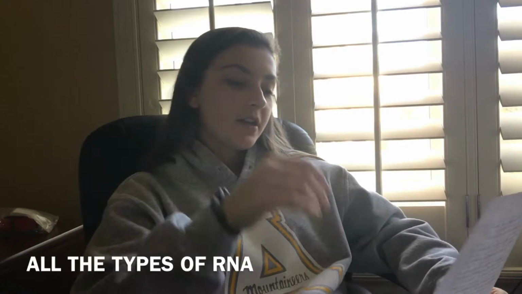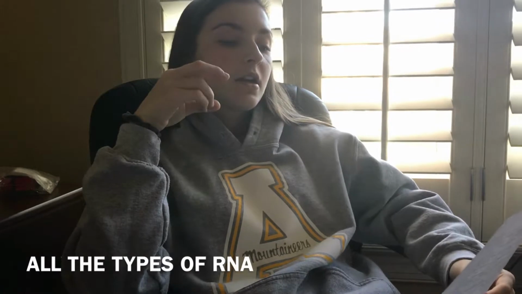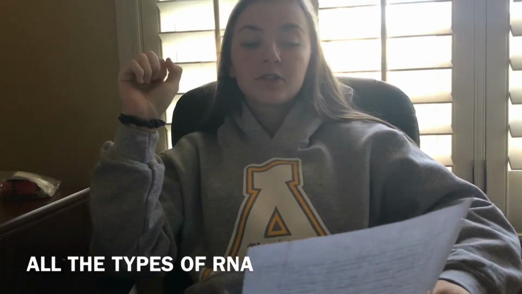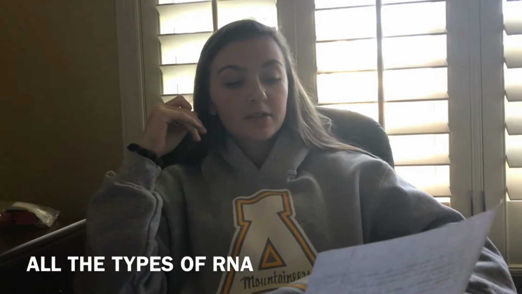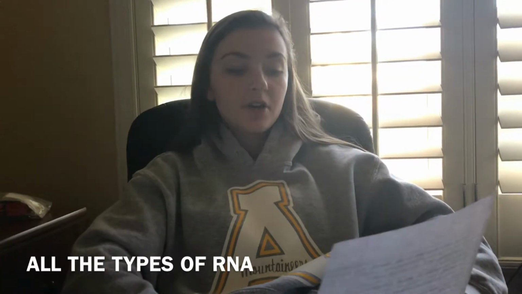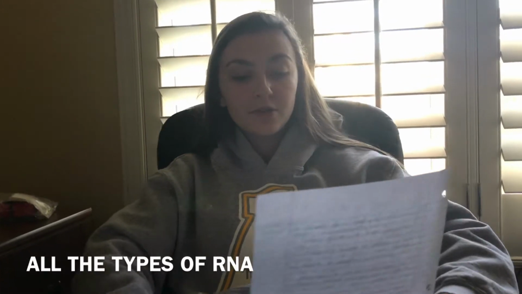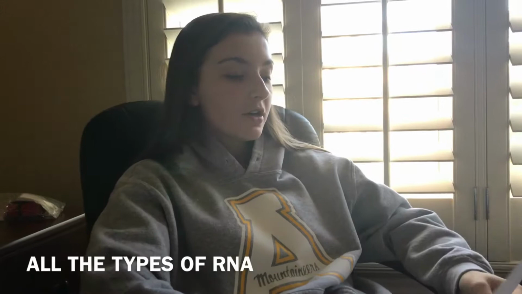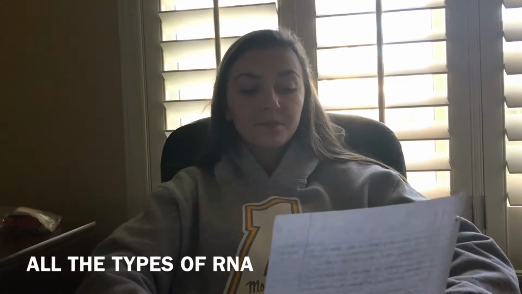There are 3 types of RNA. RNA is a nucleic acid that consists of a long chain of nucleotides. The first type is messenger RNA, also known as mRNA. This RNA molecule carries copies of the instructions for making proteins. Ribosomal RNA, also known as rRNA, is a type of RNA that combines with proteins to form the ribosomes. And the last kind of RNA is transfer RNA, also known as tRNA. This RNA carries each amino acid to a ribosome during protein synthesis.